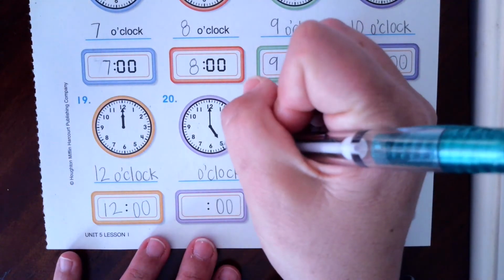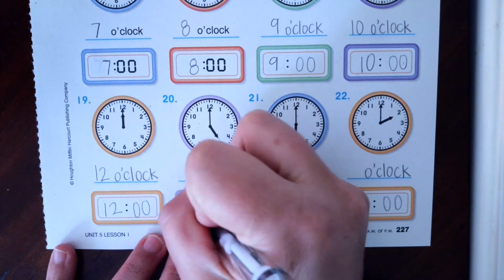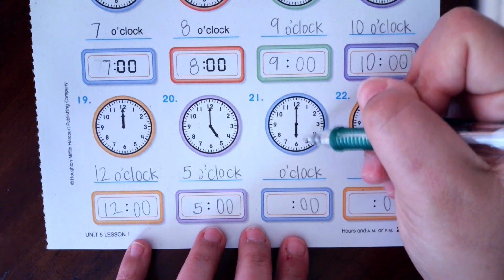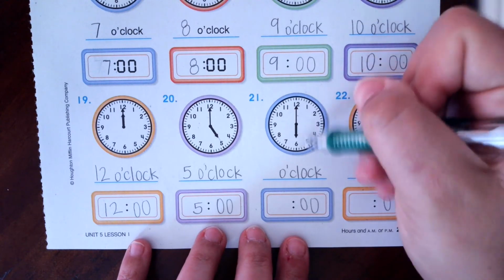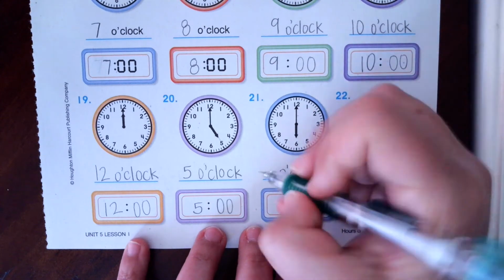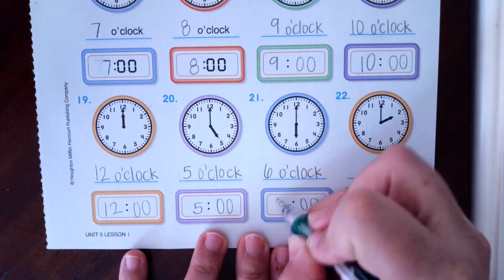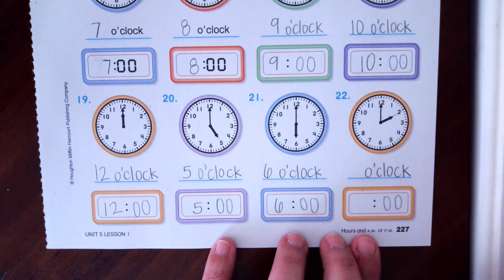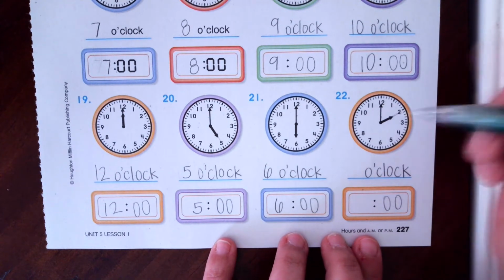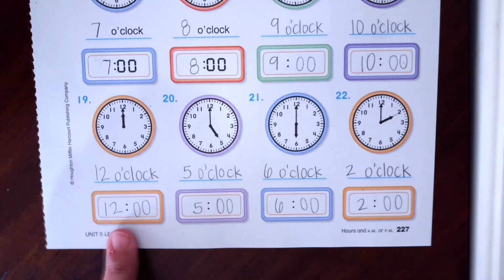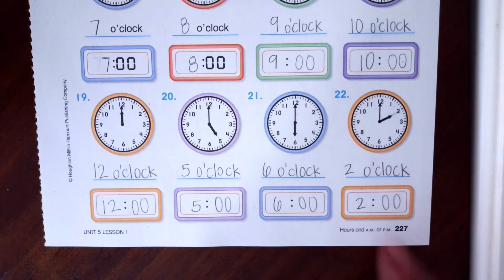Number 20, my hour hand is pointing to the 5. This is called 5 o'clock. On this one, you have to be careful because it looks a little tricky, but the short hour hand is pointing to the 6. So we have 6 o'clock. And the hour hand is pointing to the 2 in number 22. So we have 2 o'clock. 12 o'clock, 5 o'clock, 6 o'clock, 2 o'clock.